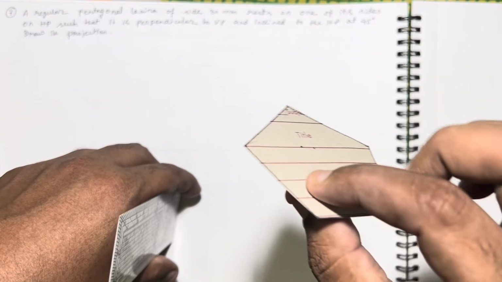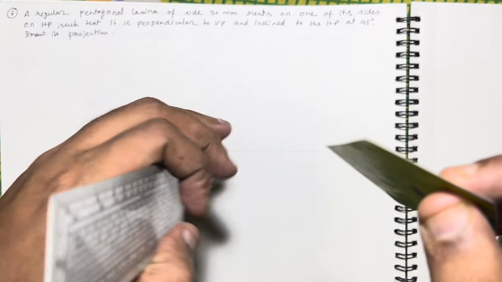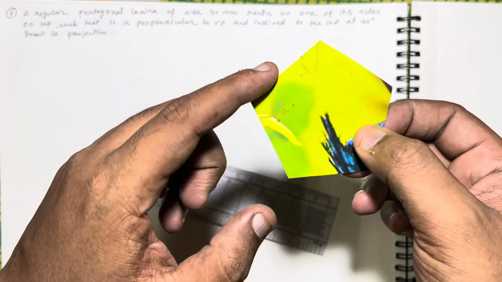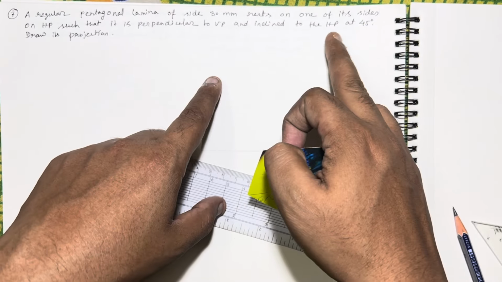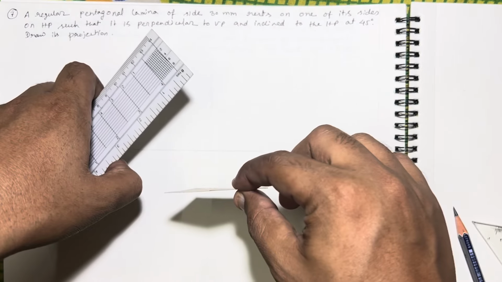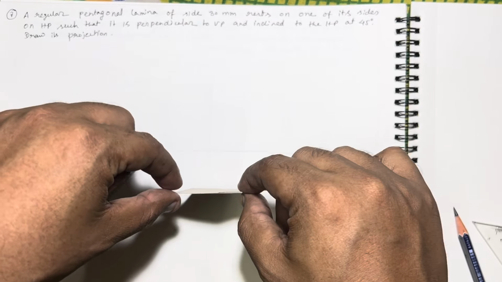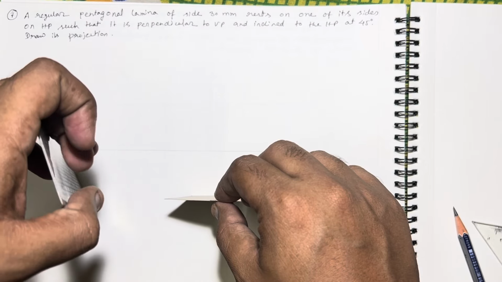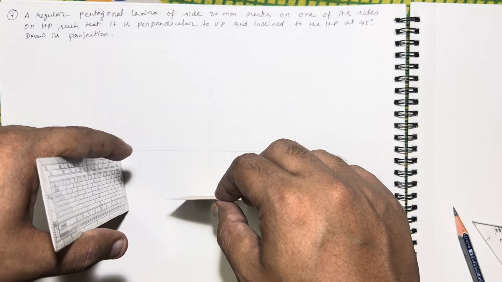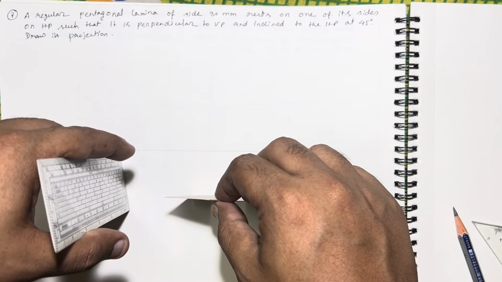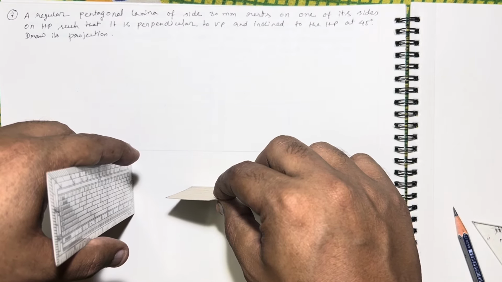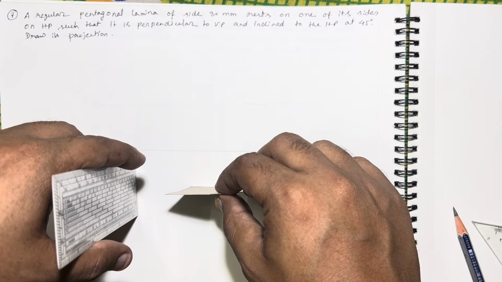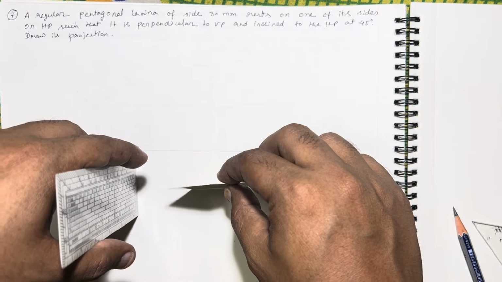So lamina means, as I said before, the thickness is negligible, of side 30 mm. So basically these are all 30 mm on one of its sides on HP. That means one side is touched to the HP such that it is perpendicular to the VP and inclined to the HP at 45 degree. That means this is perpendicular to the VP, okay, and inclined to the HP at 45 degree like this.